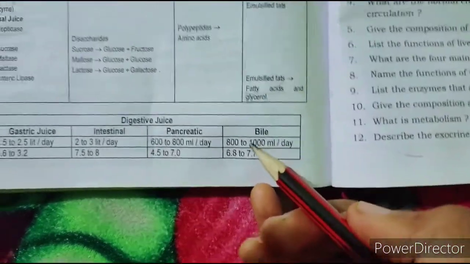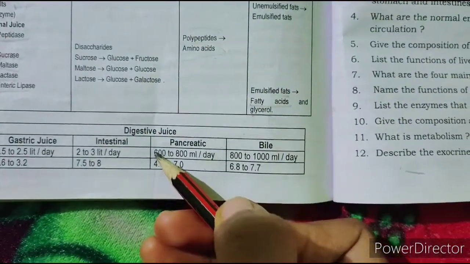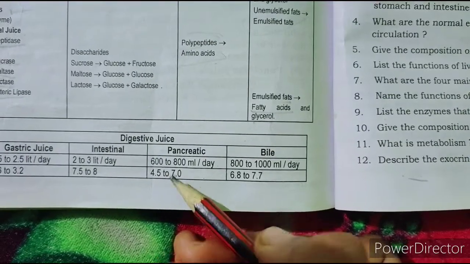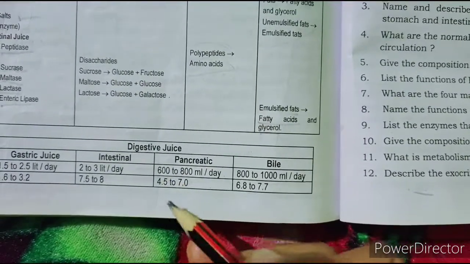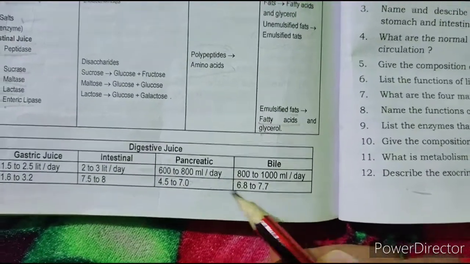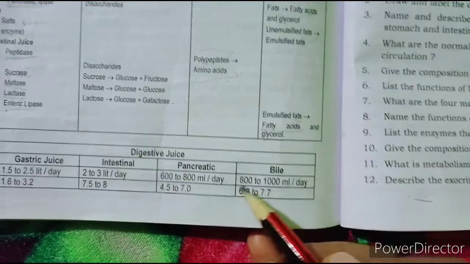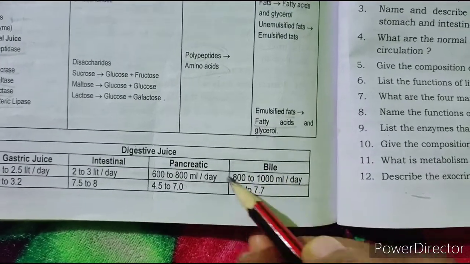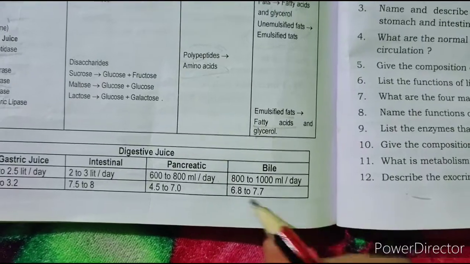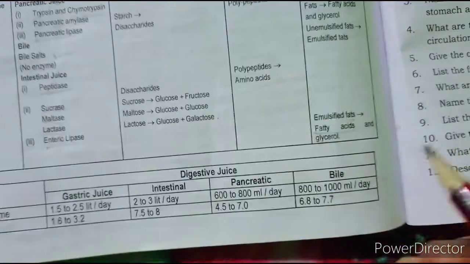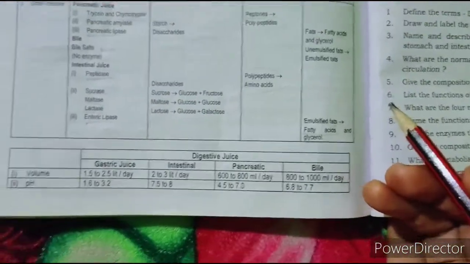Pancreatic juice is 600 to 800 ml per day, with pH 4.5 to 7. Bile juice is 800 to 1000 ml per day, and the pH of bile is 6.8 to 7.7.